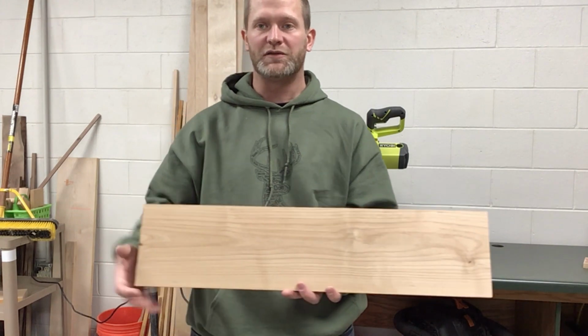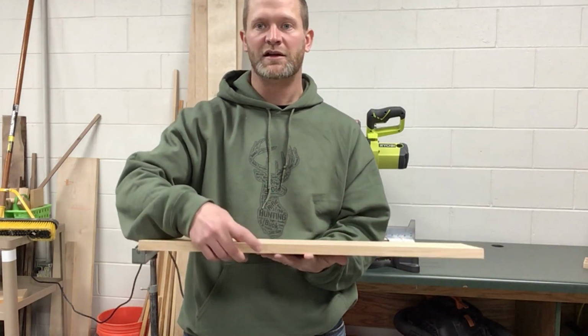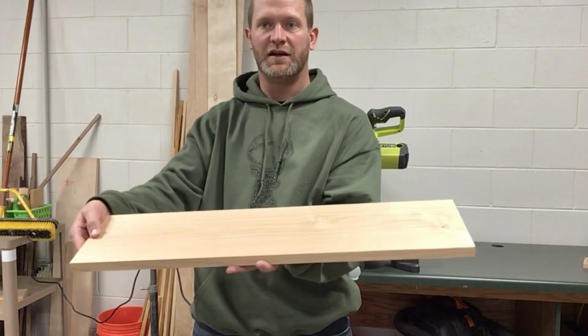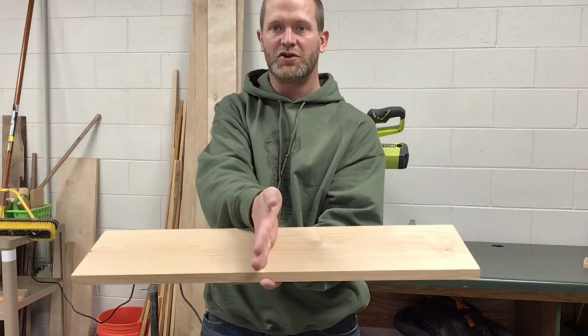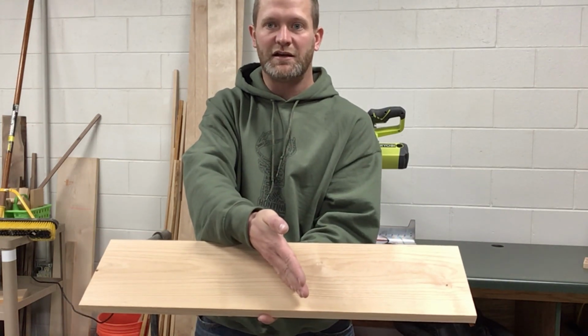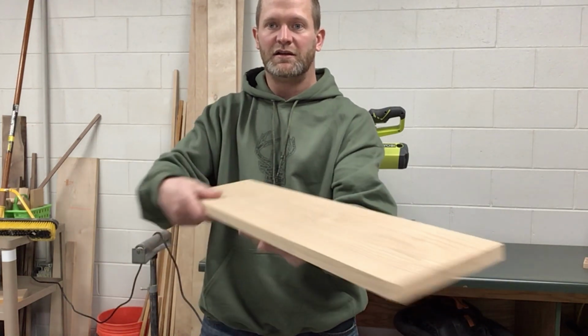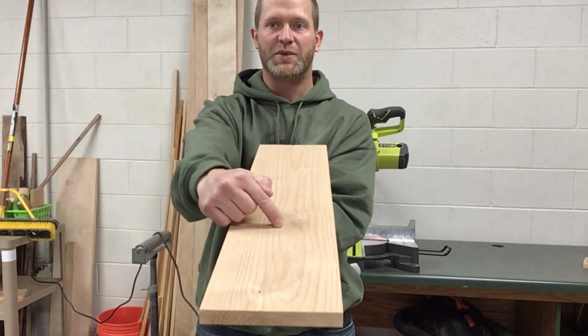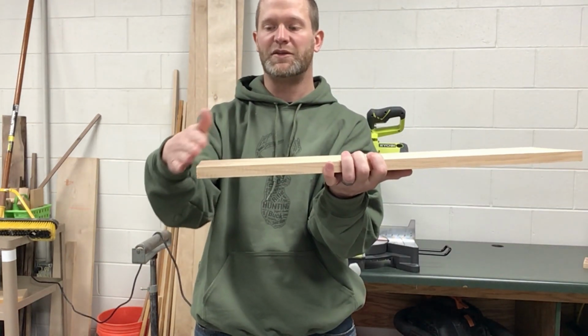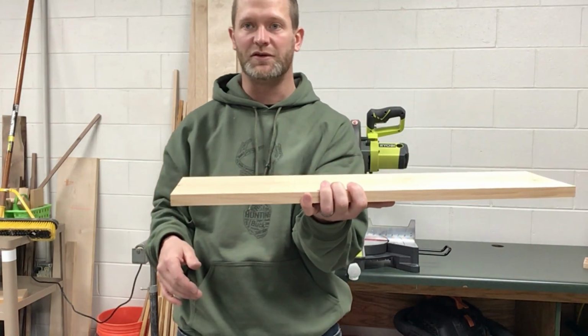So we have the parts of a board: face grain, edge, end grain, and the types of cuts: cross cut, miter cut, rip cut, and then lastly, if we take something off of the edge, that is called a bevel.